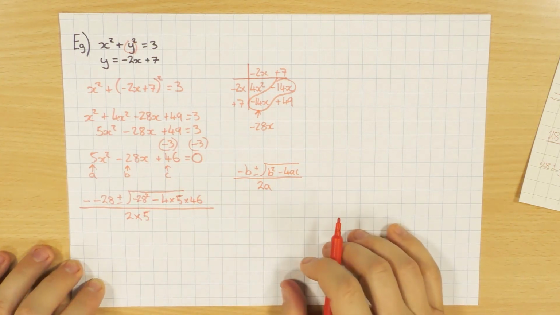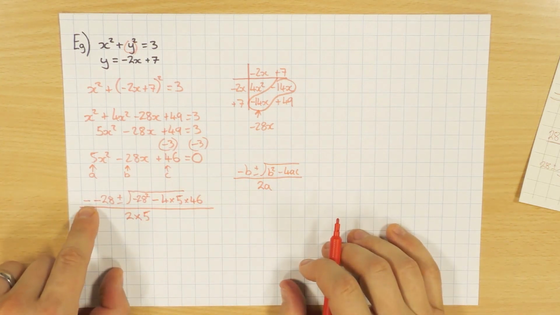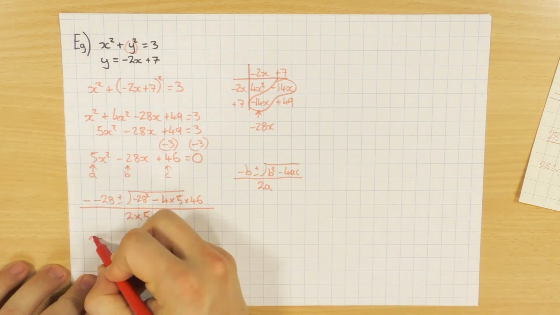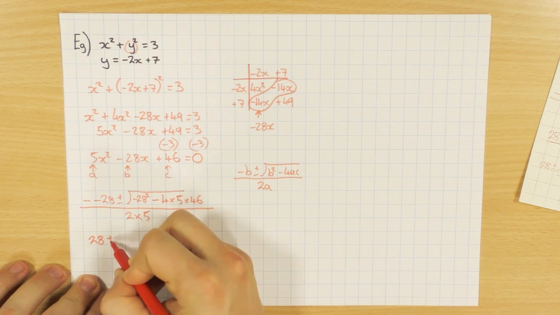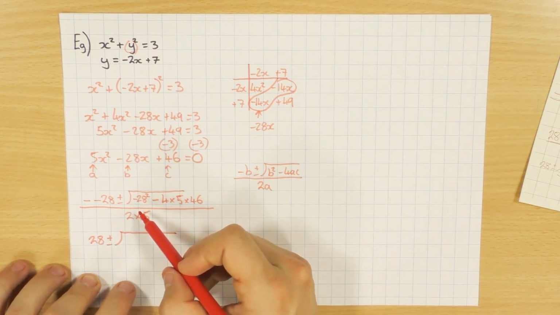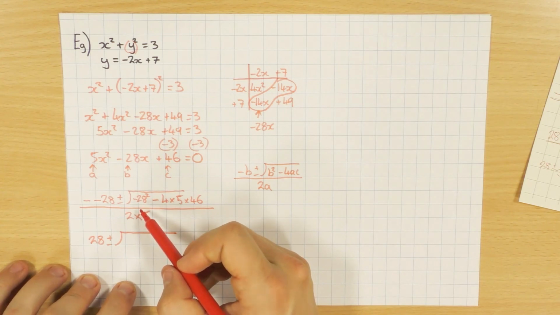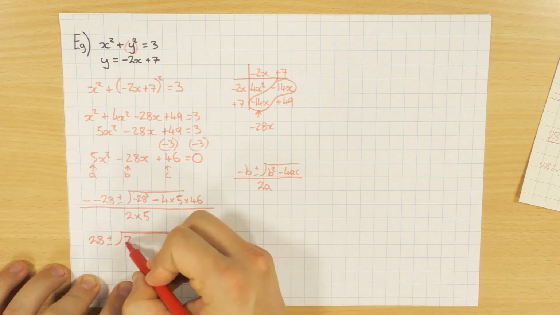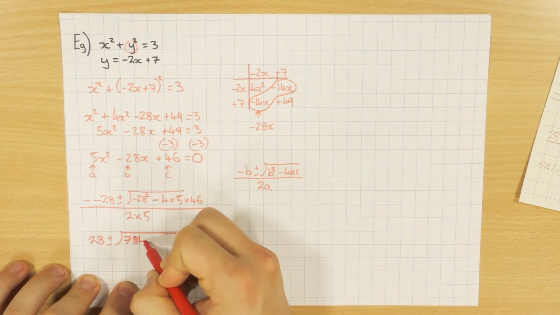So a little bit of tidying up. We did this deliberately, so minus and a minus, I'm taking away a negative, so that turns to a positive. So that's 28 plus or minus the square root of minus 28 squared, that's minus 28 times minus 28. A minus times a minus is a positive, and that should come out at 784.